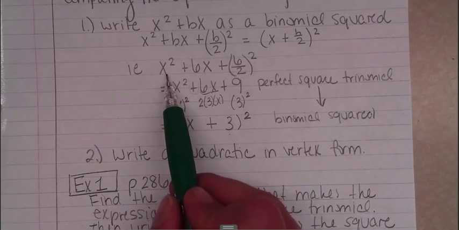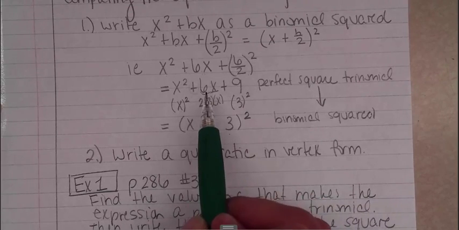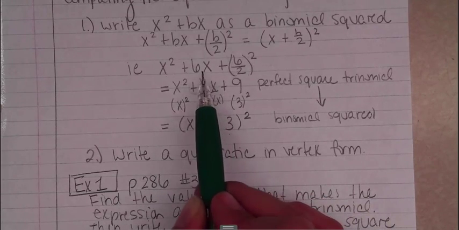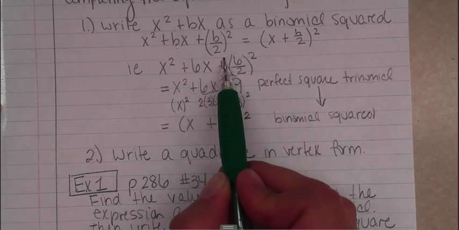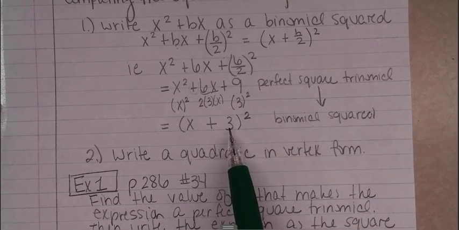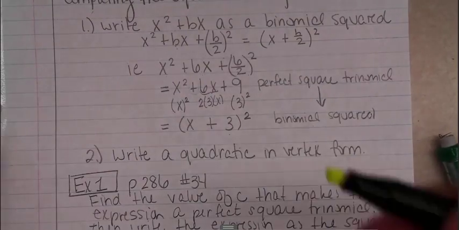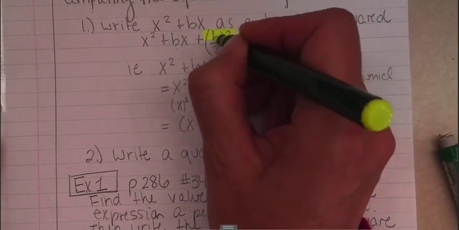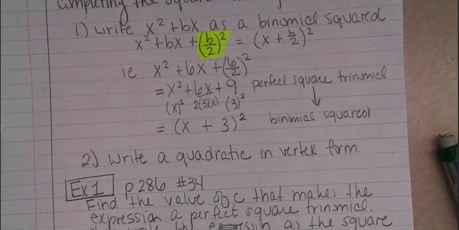Originally I had x squared plus 6x plus something. I had to complete the square. I had to do this process of taking whatever my b is, dividing it by 2, squaring it, and then I was able to write it as a binomial squared. That's the most important part of this. Completing the square involves taking your b, dividing it by 2, and squaring it. So you've got to know what your b is.